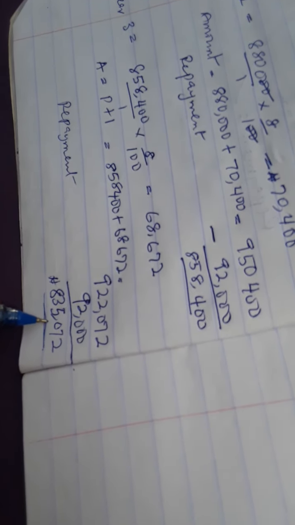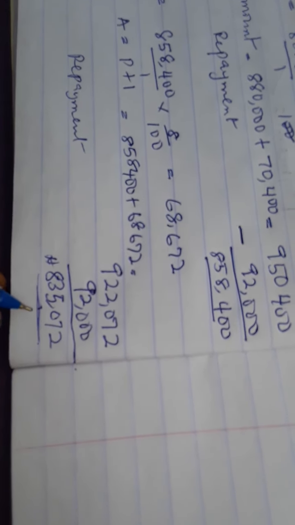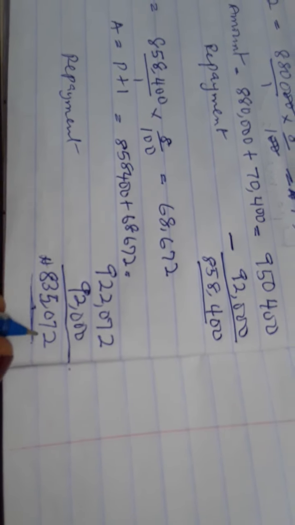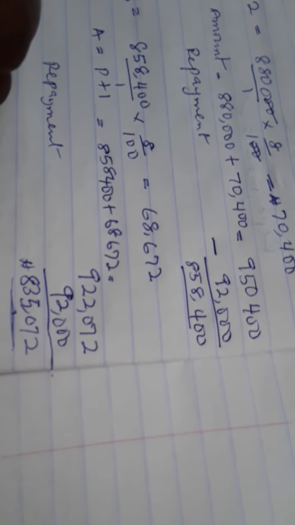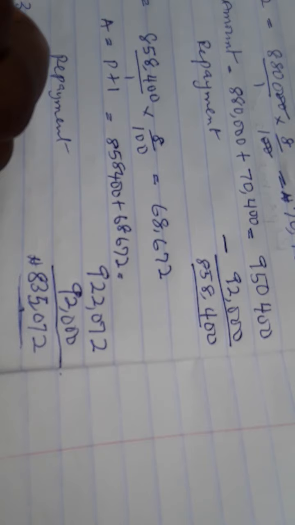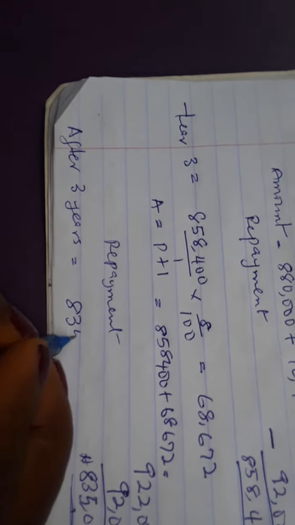This is the amount. So the answer to that question, at the end of 3 years, this man is owing, after 3 years, he owes 835,072 naira.